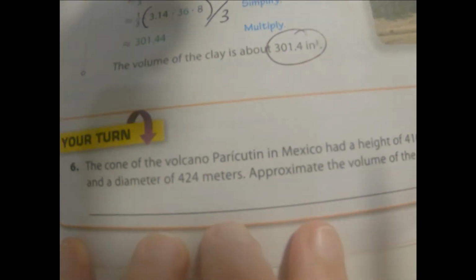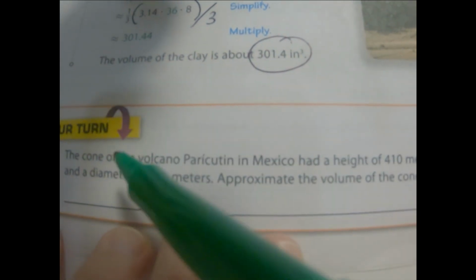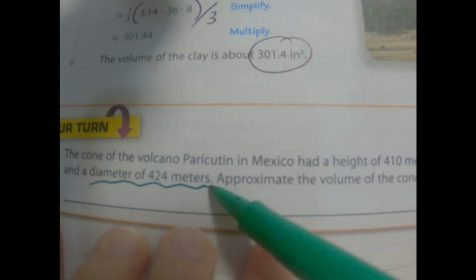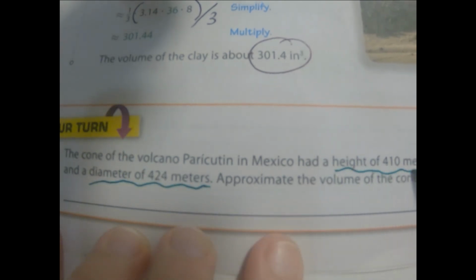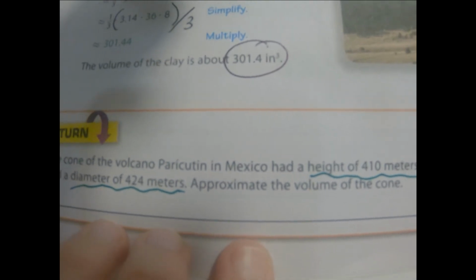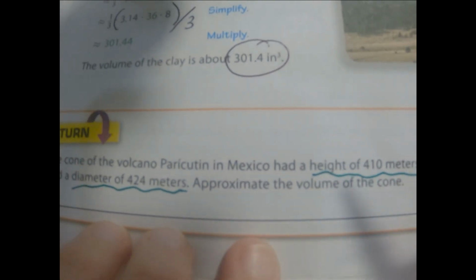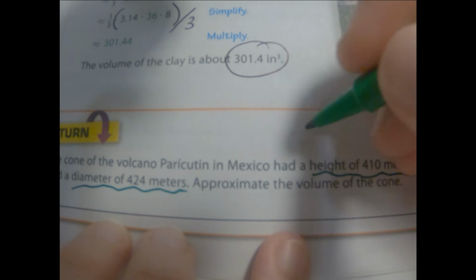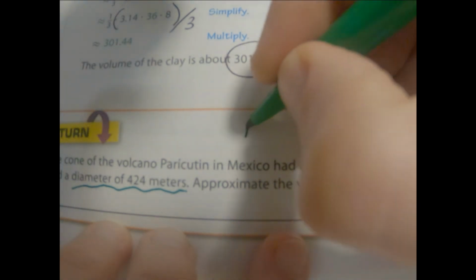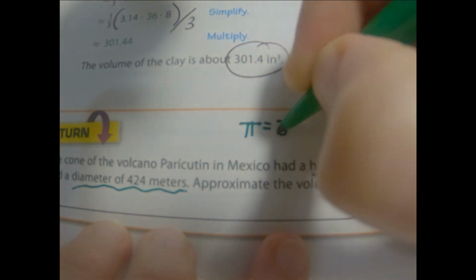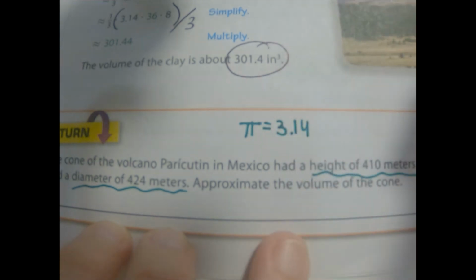Well, what's important here is the diameter of 424 meters and the height of 410. And when we're working with volume of cone, cylinder, sphere, even if it's not given, we assume that pi is 3.14, okay?